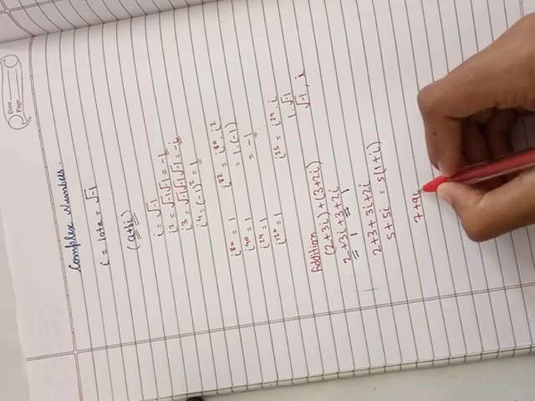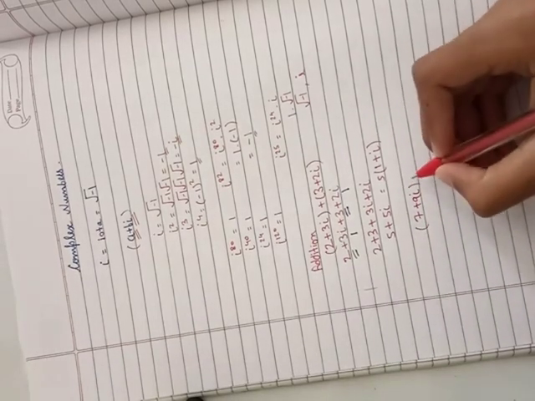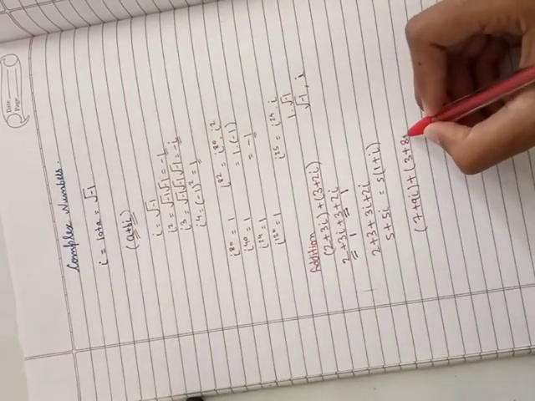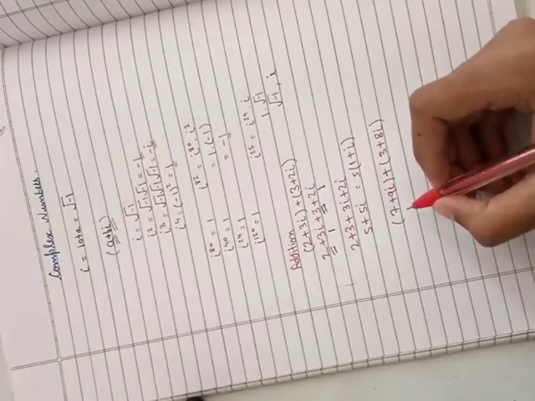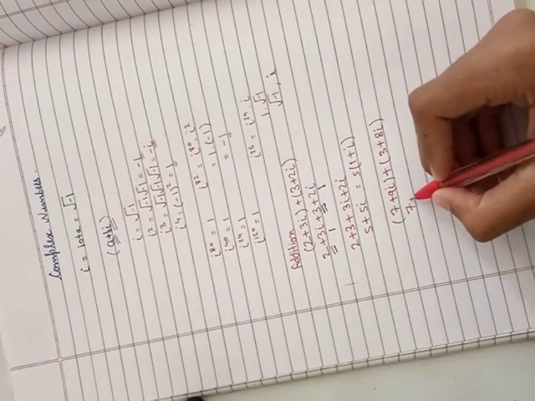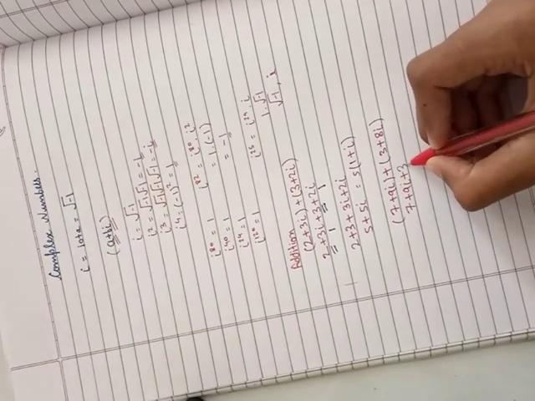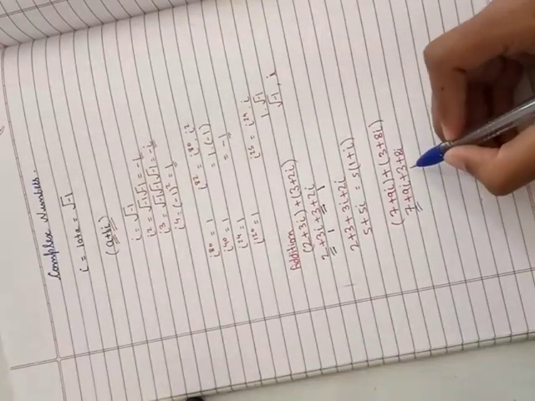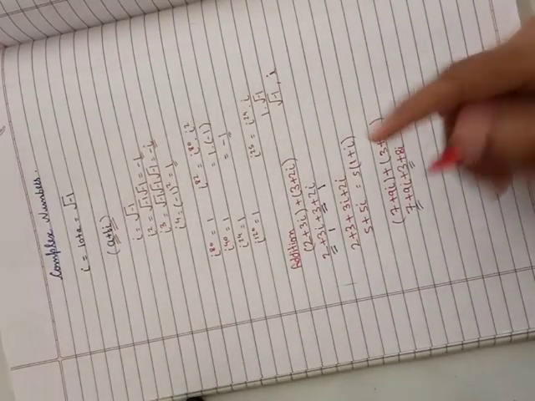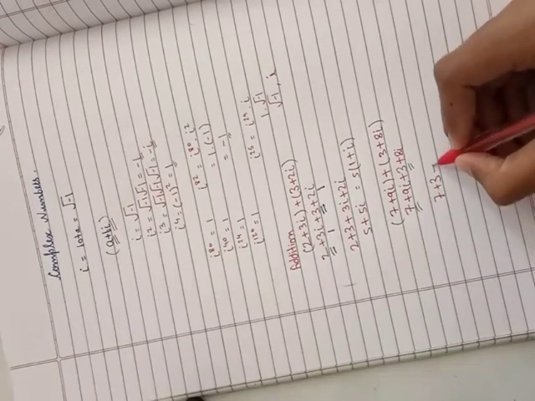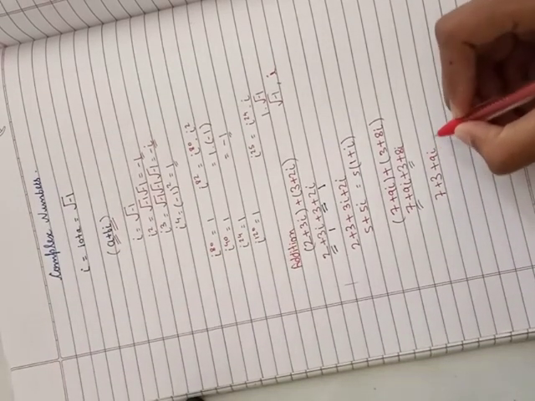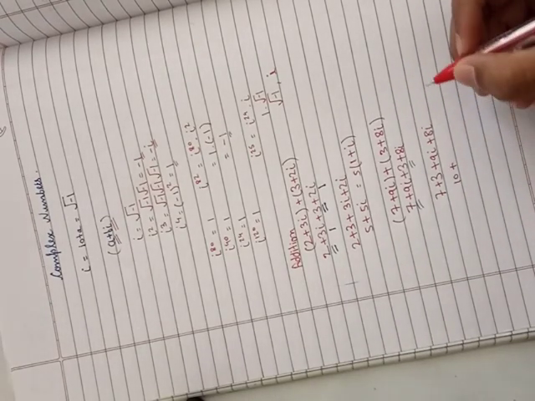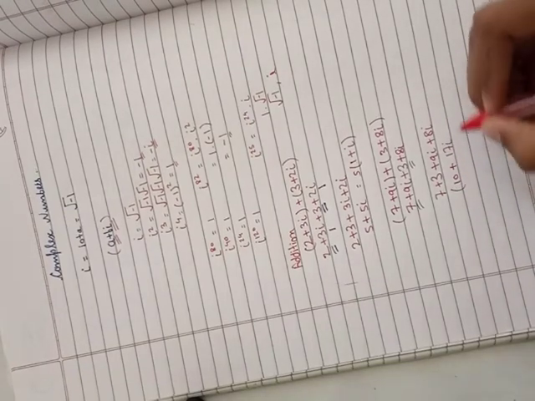7 plus 9 iota plus 3 plus 8 iota. So it's again very easy to do. 7 plus 9 iota plus 3 plus 8 iota. Again the real values are 7 and 3. So adding real values and imaginary values, 7 plus 3 will be 10, plus 9 iota plus 8 iota will be 17 iota. So this is our answer.